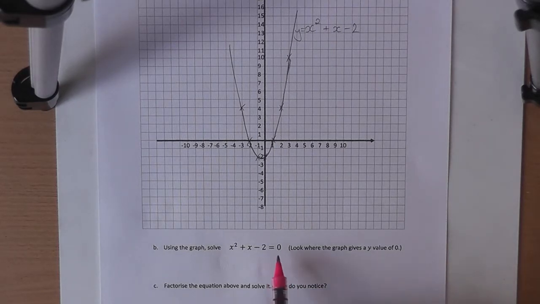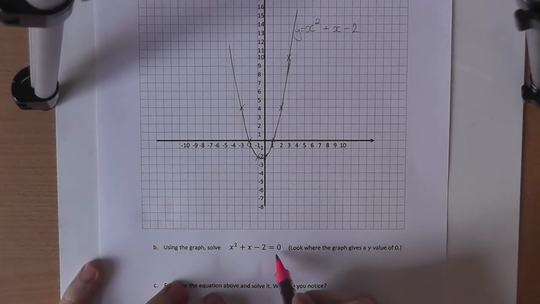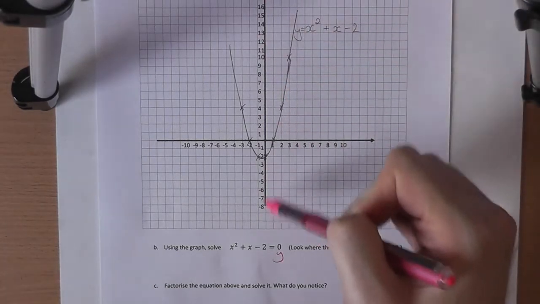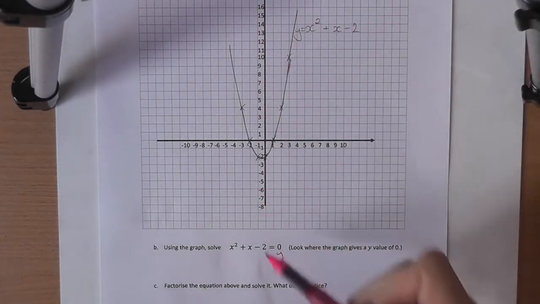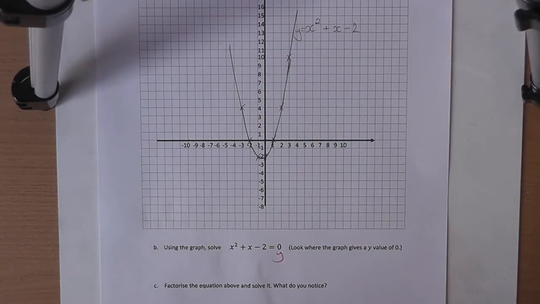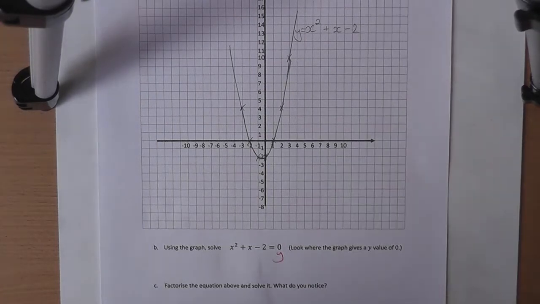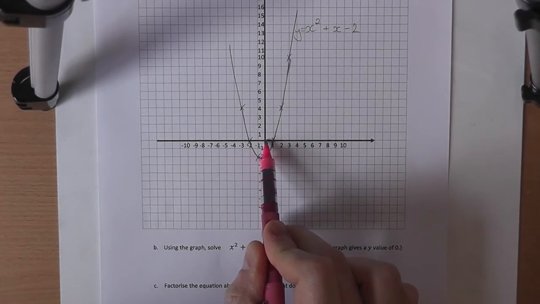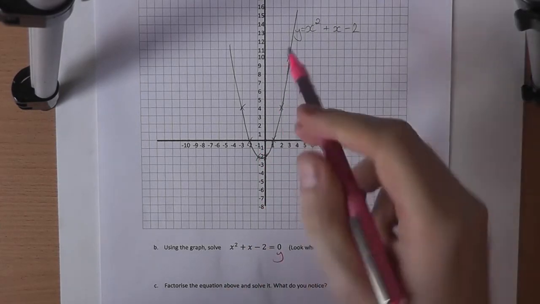So what we've done here is we have swapped out y. This was equal to y, but now it's equal to 0. We've swapped out the y for a 0. So we're looking for where we are at 0 on here. And where is the y value 0? As in, where have we gone nowhere vertically? At which points have we not gone up or down at all?